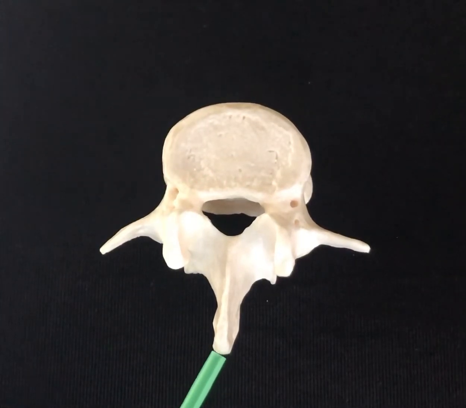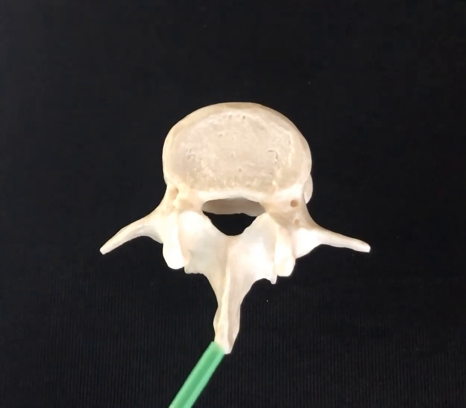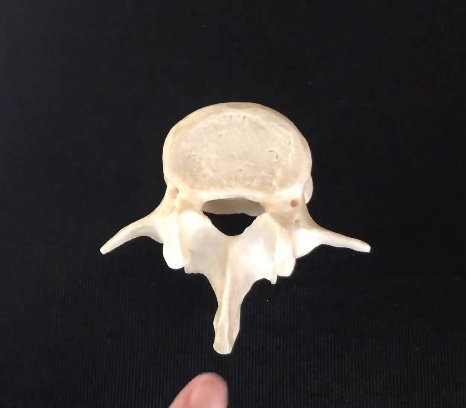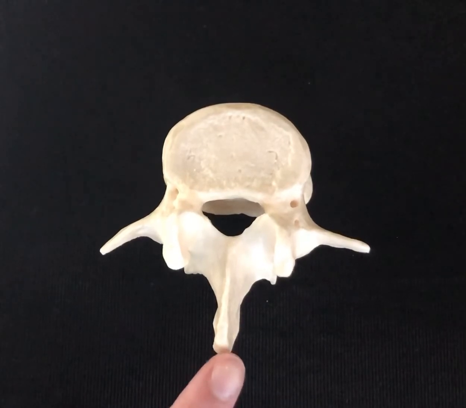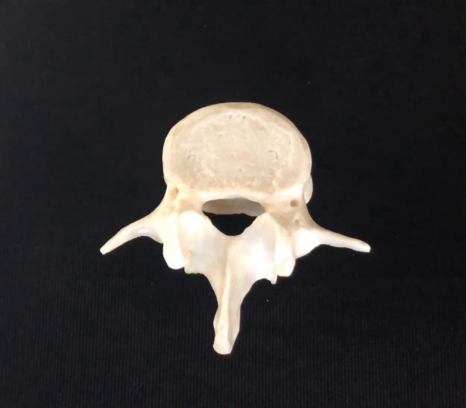Posteriorly on almost all vertebrae is a pointed process known as the spinous process. If you've ever run your finger down somebody's spine or your own spine and it felt bumpy, you were touching these as your finger went down.